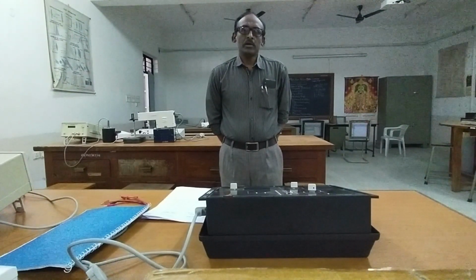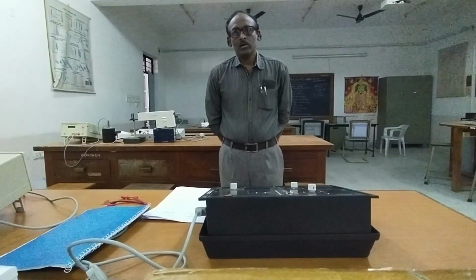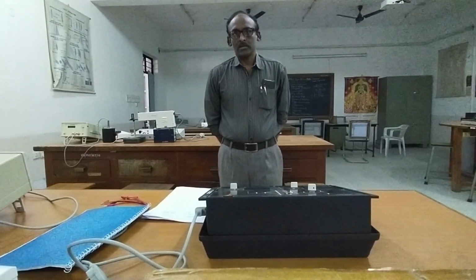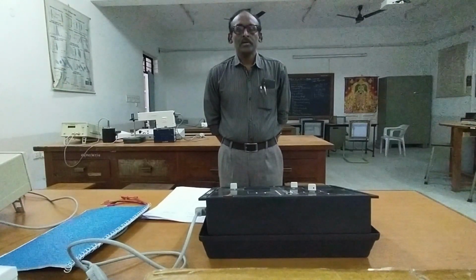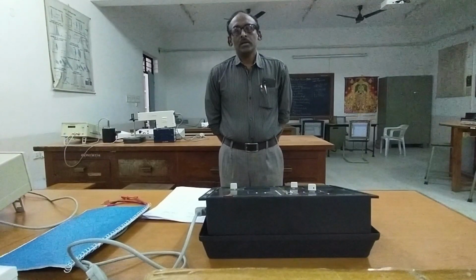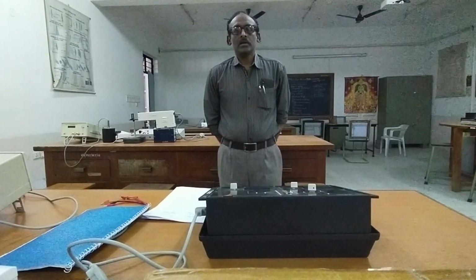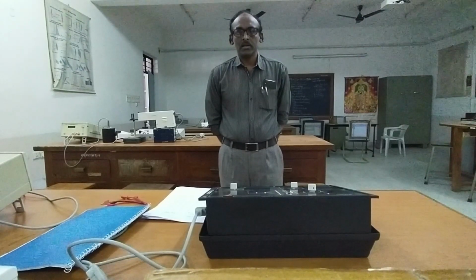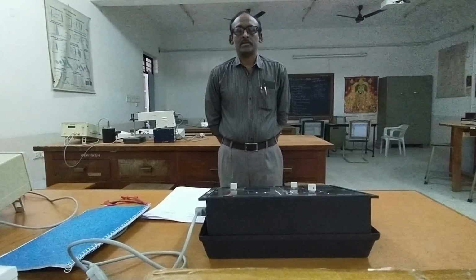So, either you can use a direct band gap semiconductor or an indirect band gap semiconductor to make an optoelectronic device. But the efficiency of an LED is good if you are using a direct band gap semiconductor like GaAs, gallium arsenide.